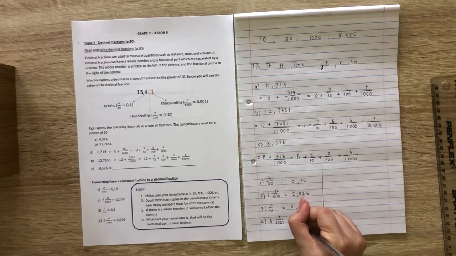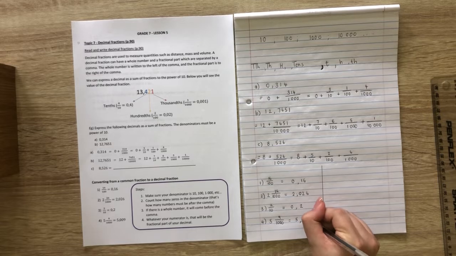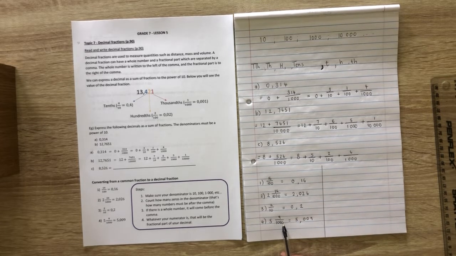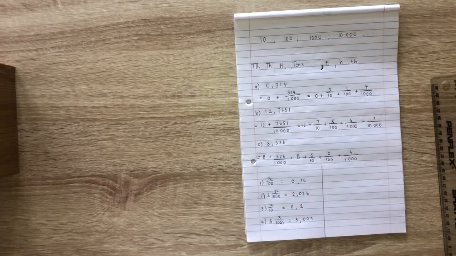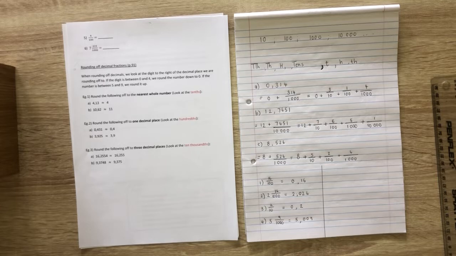My whole number is 5. Now you have to be very careful. My denominator is 1,000. It has 3 zeros. In other words, I need 3 numbers after the comma. Now, I've only got a 9 in my numerator. I can't put zeros after the 9 because that means 900. So I'm going to put them before. I needed 3 numbers. I only had 1, so I'm adding in zeros to fill those gaps. Alright, then we go on to the next page. There's 2 I haven't done for you, so quickly do those on your own and come back to see the answer.